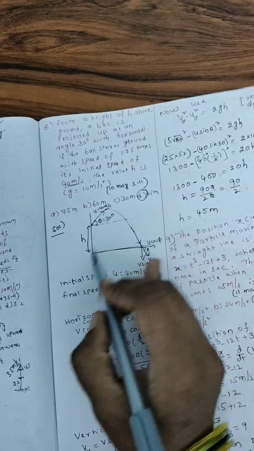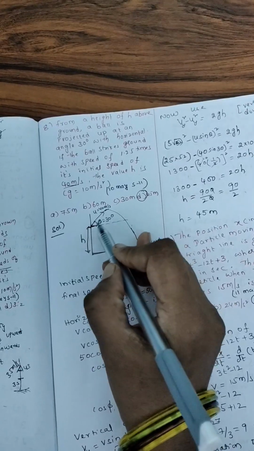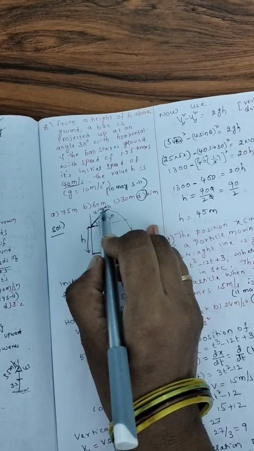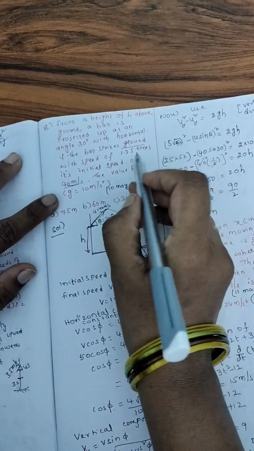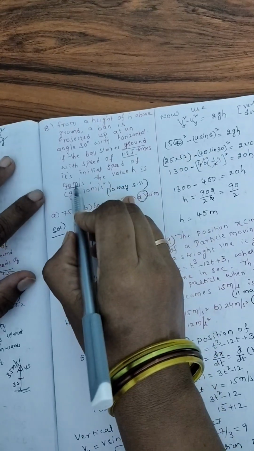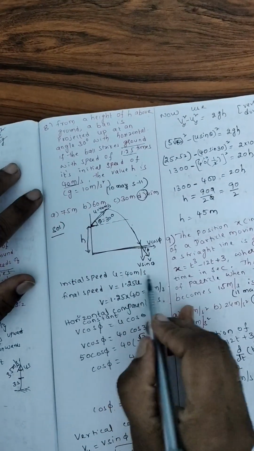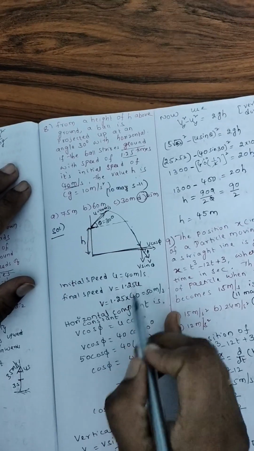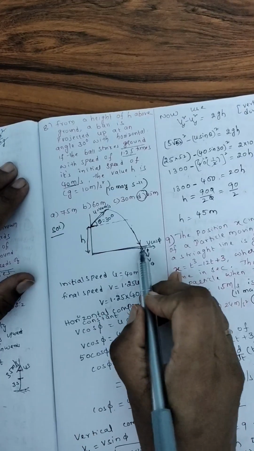Right? So first, at a particular height above the ground, he threw the ball in upward direction with initial velocity 40 meter per second. Now the ball is striking the ground with a speed 1.25 times the initial speed. He's asking to find the height. For that, first let us write U equal to 40 meter per second. Final speed 1.25 into initial speed, 1.25 into 40, that is 50 meters per second is the final speed.